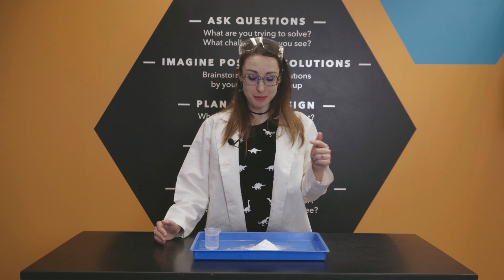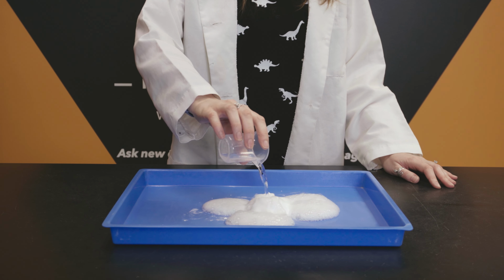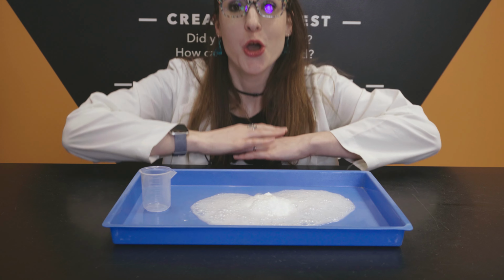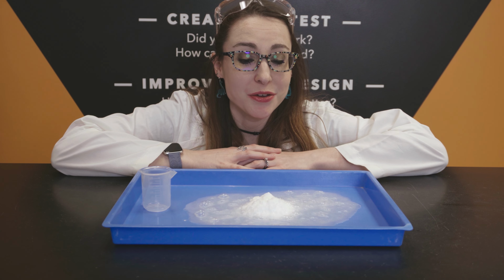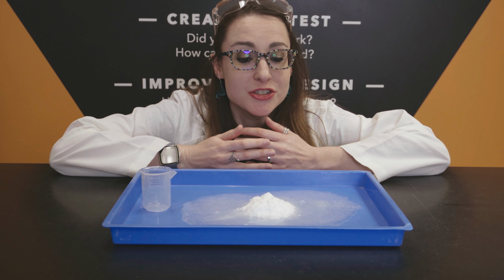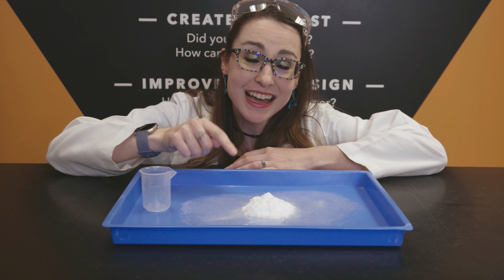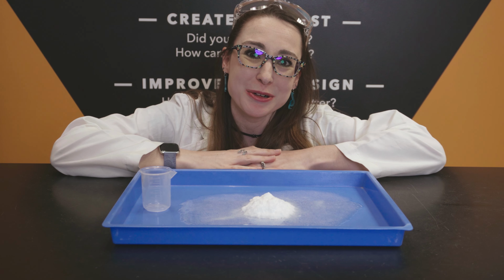The other result of our peroxide reaction is the production of a gas. We can show that type of reaction here by mixing baking soda with vinegar. When we mix vinegar and baking soda, the molecules rearrange to make water, a liquid, sodium acetate, a solid, and carbon dioxide, a gas. It is that gas being produced that makes it bubble.